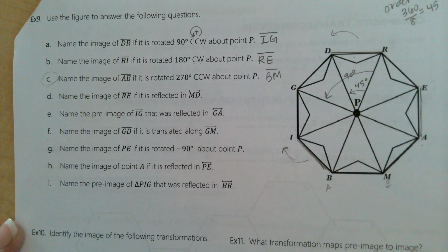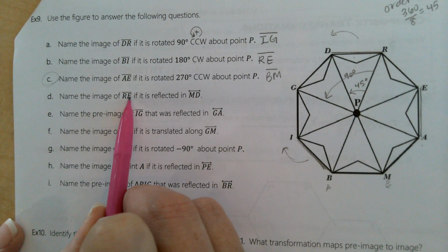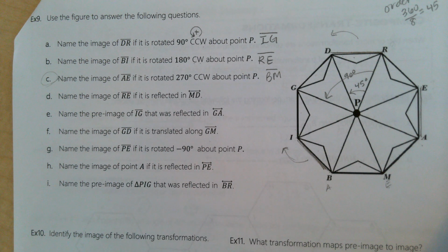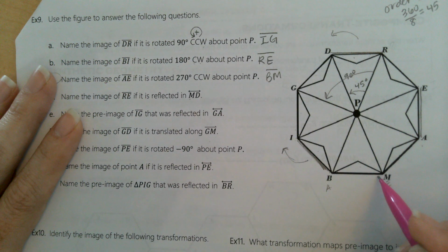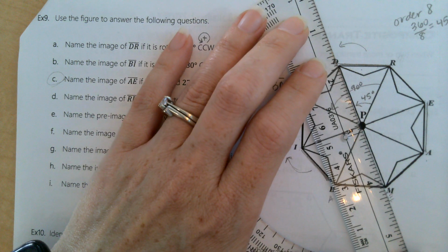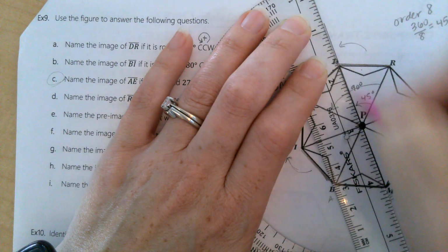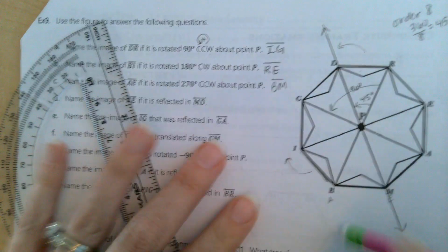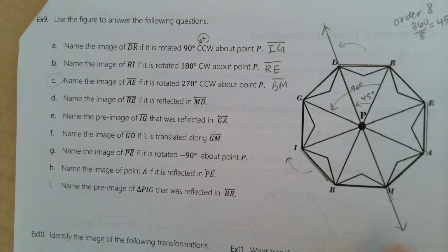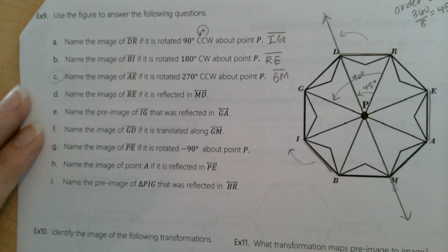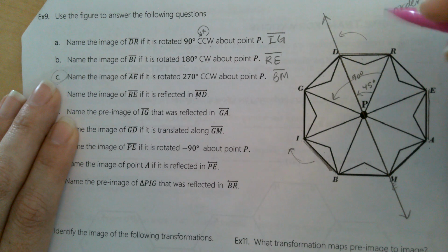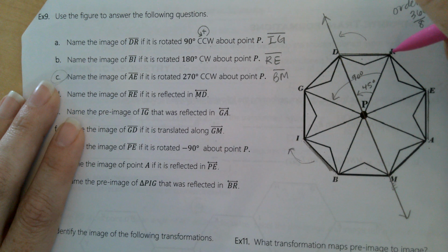Name the image of segment RE if it is reflected over line MD. Okay, so here's what I do on this. I find my line M to D. I like to go ahead and extend my line so I know exactly what I am reflecting over. Okay, so I am reflecting RE, this one right here.